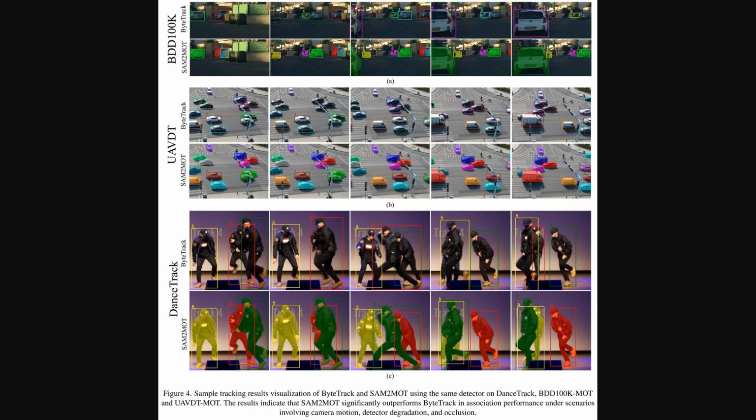Alright, so after seeing how the individual components boost SAM2-MOT's metrics, Figure 4 gives us a visual comparison against another method, ByteTrack. Across those different datasets we mentioned, DanceTrack, BDD100K, and UAVDT. You can see ByteTrack just uses bounding boxes, while SAM2-MOT also shows those colored segmentation masks. Well, looking at these examples, especially in the tricky DanceTrack scene with occlusions and the crowded car scenes, SAM2-MOT appears to maintain object identities more consistently, visually backing up those strong association scores we saw earlier.